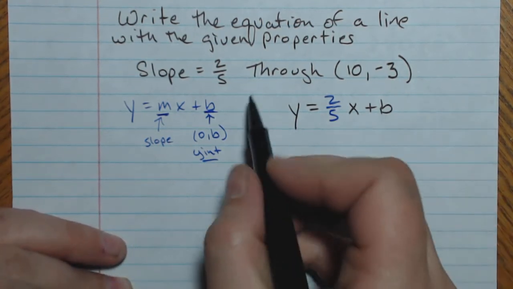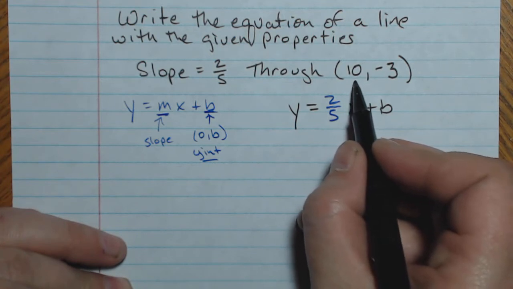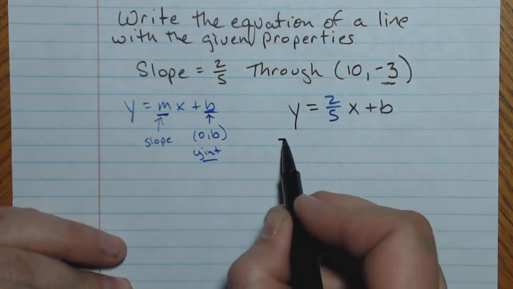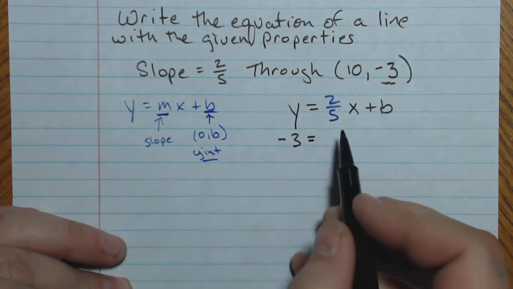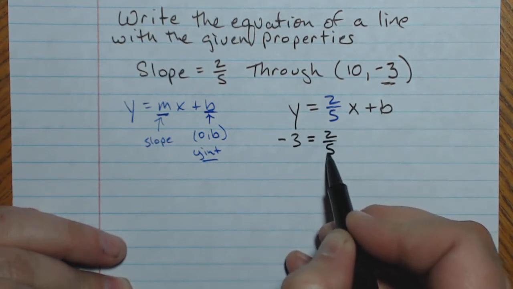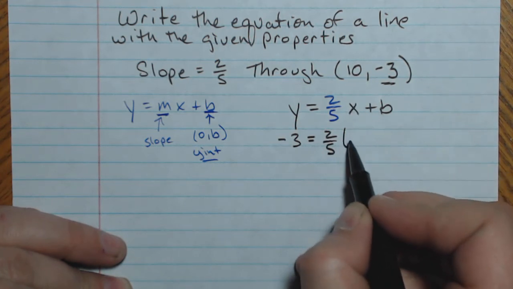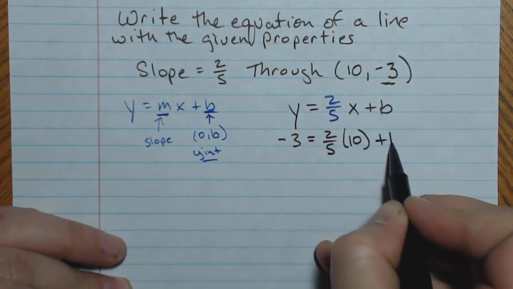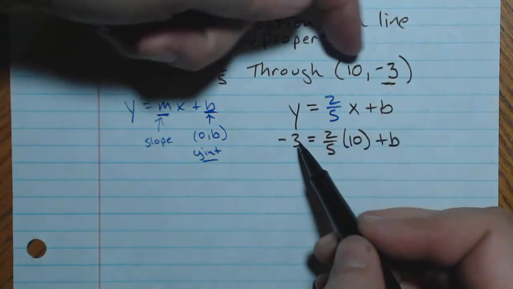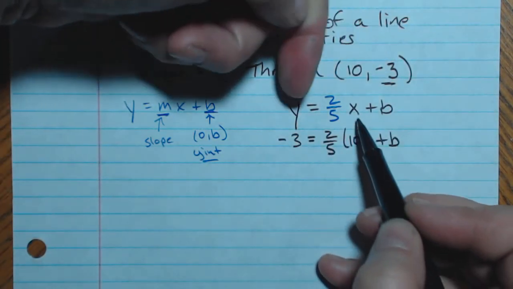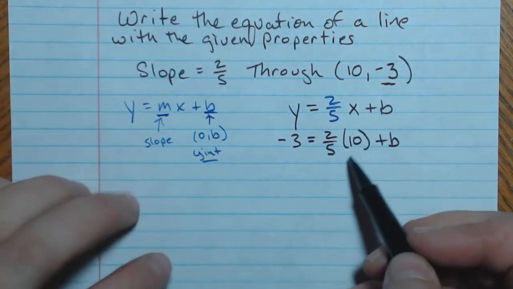I'm going to take that point, and put in -3 for y, because that's the y-coordinate. And then I have the 2/5 in for x. The x-coordinate is 10, so I'll put in 10 plus b. So I've substituted the y value for y and the x value for x in my y = mx + b form.